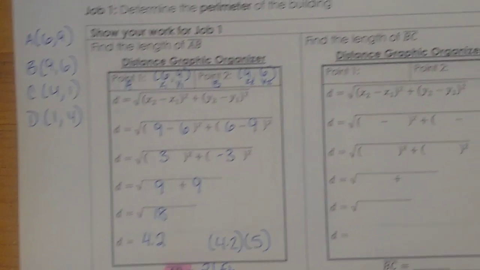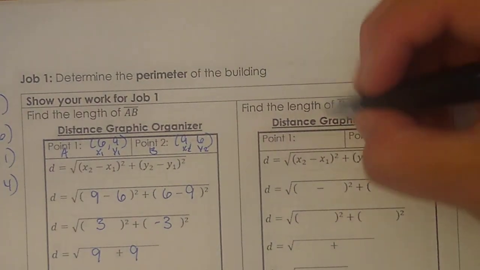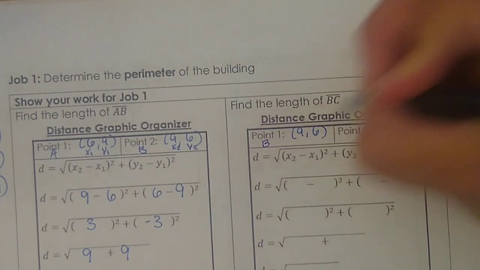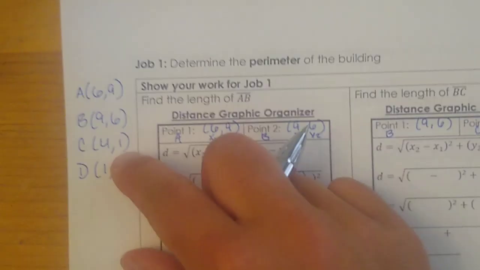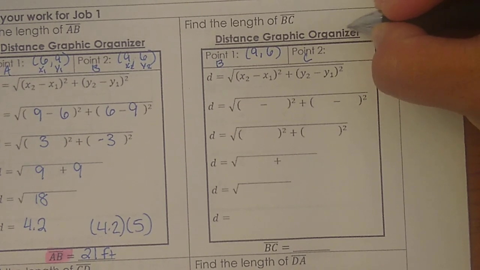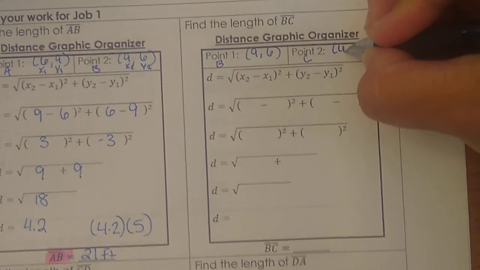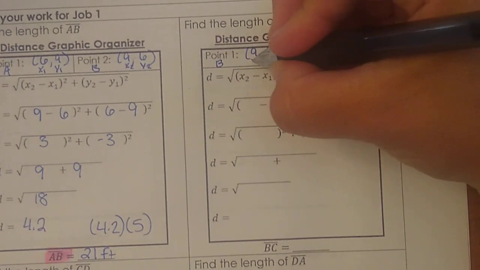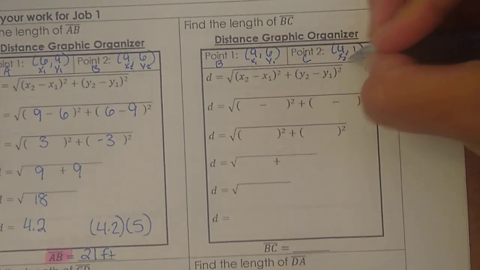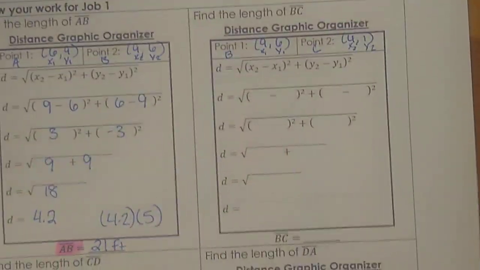My next side length is BC. So I know B is 9, 6. So that's my first point now, 9, 6. And I know C is 4, 1. So I'm going to put that in my next section, 4, 1. And x1, y1, x2, y2, and I will go ahead and plug in.